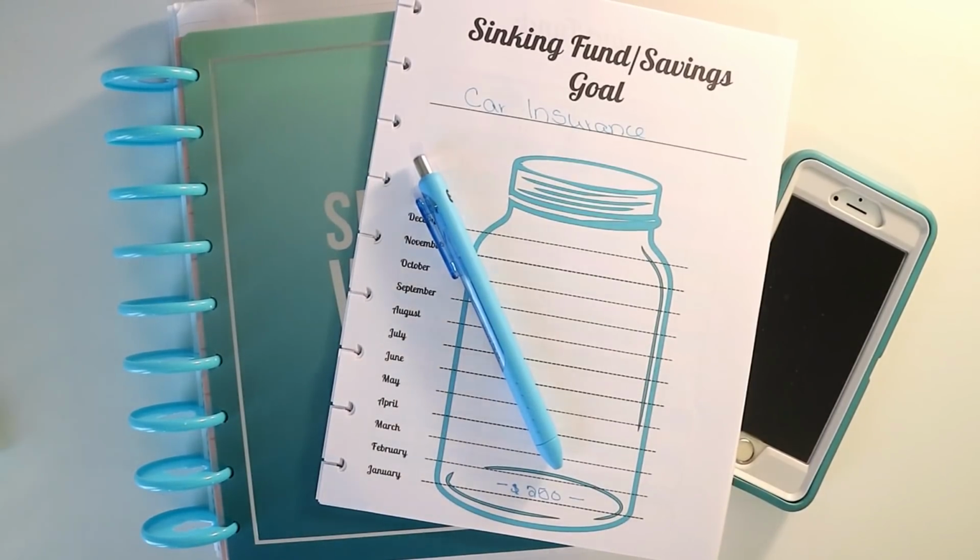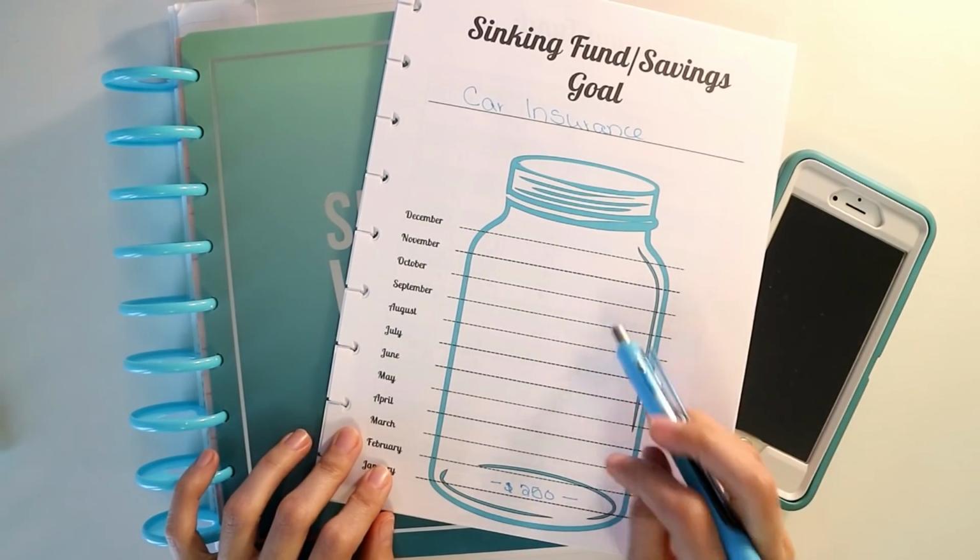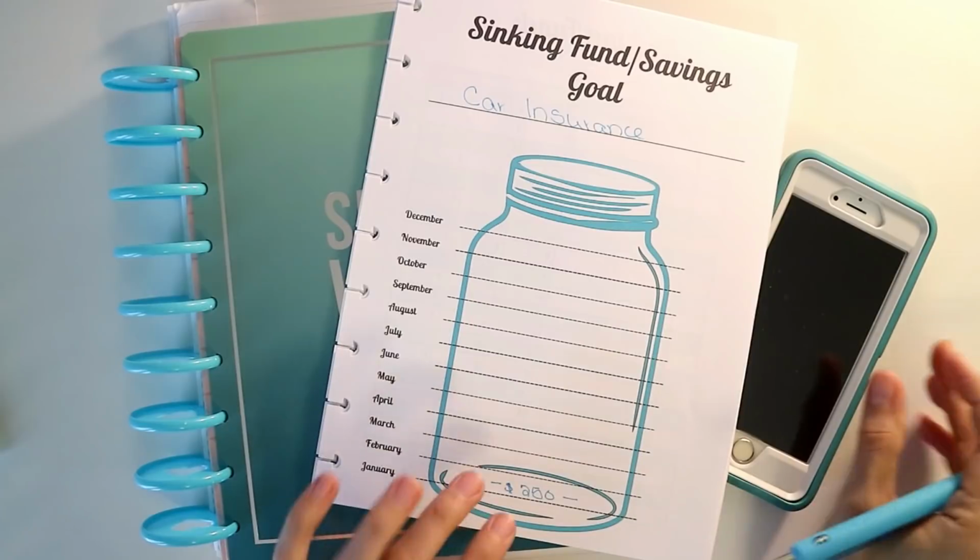Tonight I'm going to be doing a video on my sinking funds, how I'm going to distribute what I have in the bank right now to each of the categories that I have. I'm also going to be redoing my sinking fund pages.